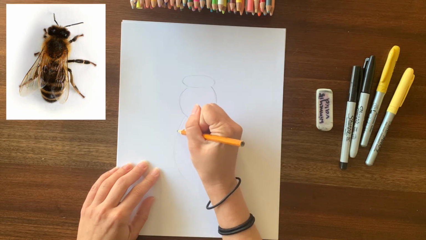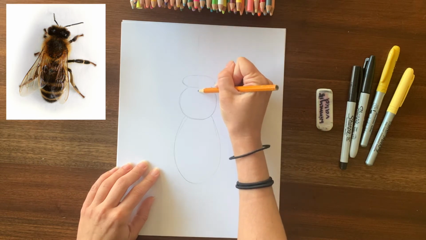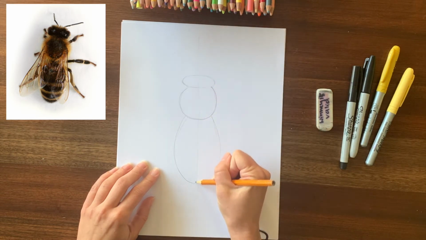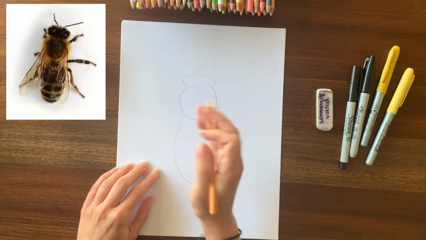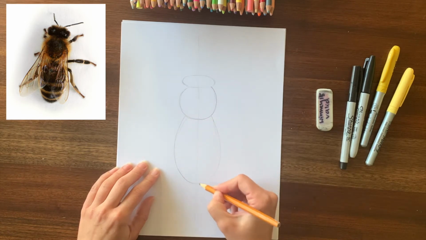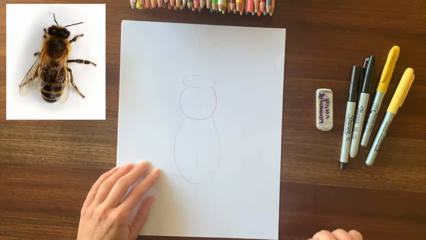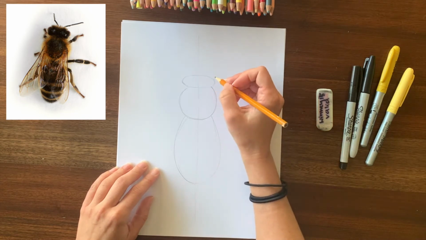Okay, and I'm just doing my best to make it symmetrical. So what I'm gonna do is I'm gonna just do a light line, pressing with not very much pressure because I'm gonna erase this later so that I can see if I'm being successful at creating symmetry in my drawing. So I can match both sides. Okay.